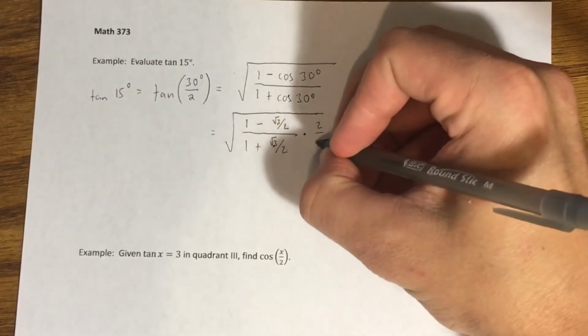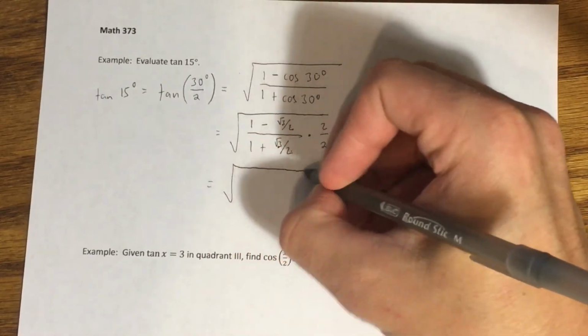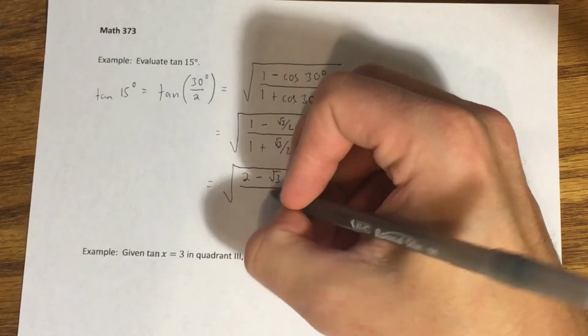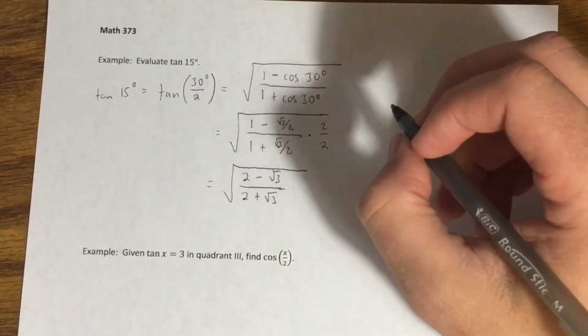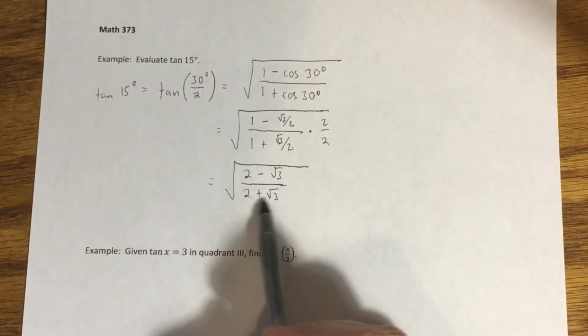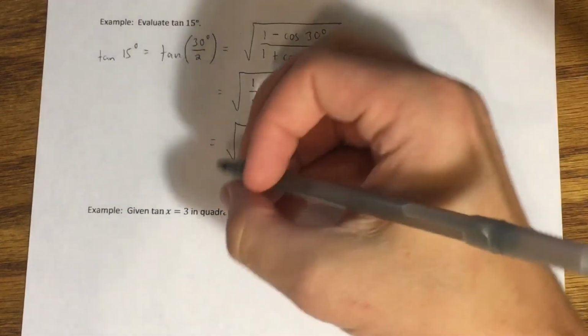I can multiply by 2 over 2. Distributing the 2's, I'm going to get 2 minus root 3 over 2 plus root 3. And I suppose I could also just leave that as is, but I'd like to rationalize this denominator right here. So I'm going to do that as well.